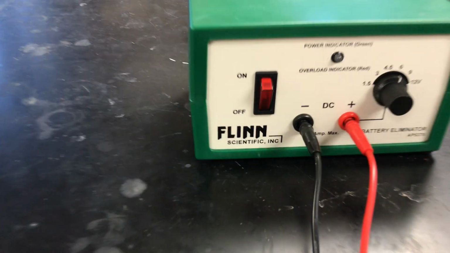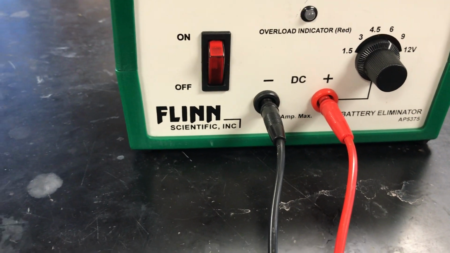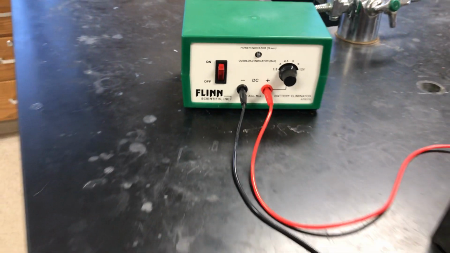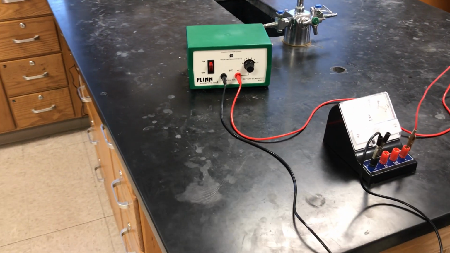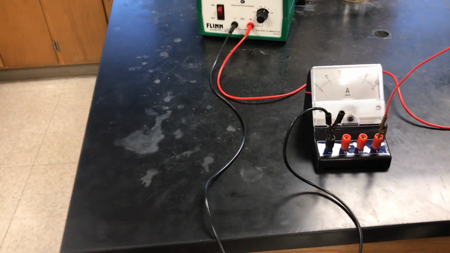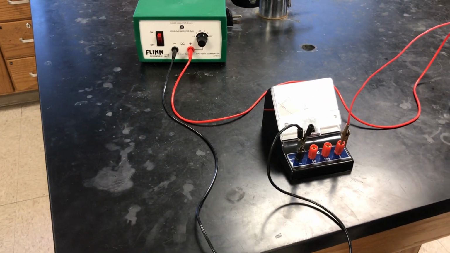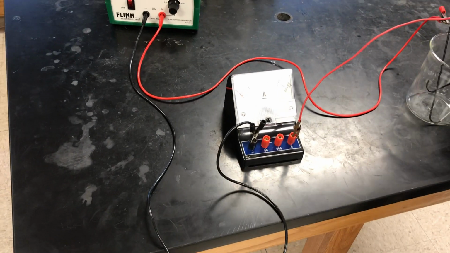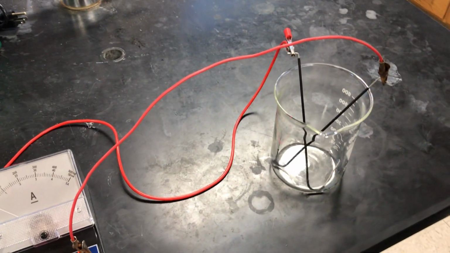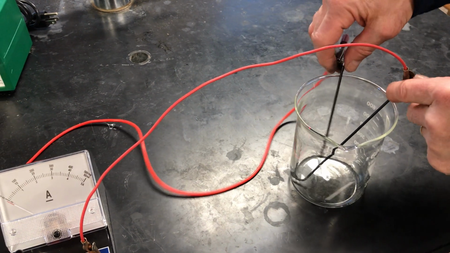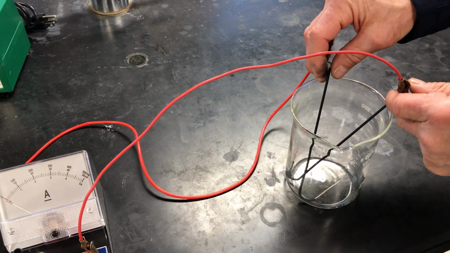Okay, so here we have a power supply with positive and negative post. They're even labeled. You can see that. Black is always negative, red's always positive. And what we've done is we've wired it to an ammeter. This will measure the current flow. It has an A on it, for amps. And then finally we are running our electrical current through the actual cell. It has electrodes in it, and then back to the power supply.